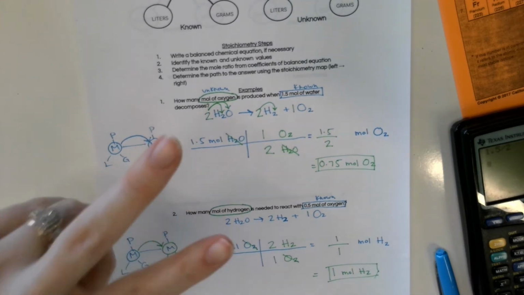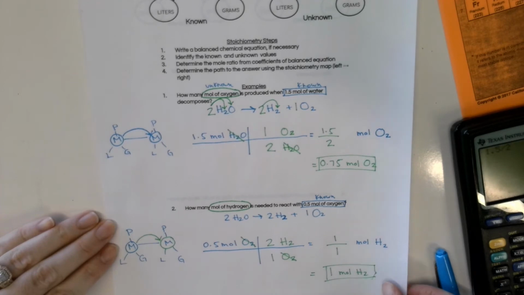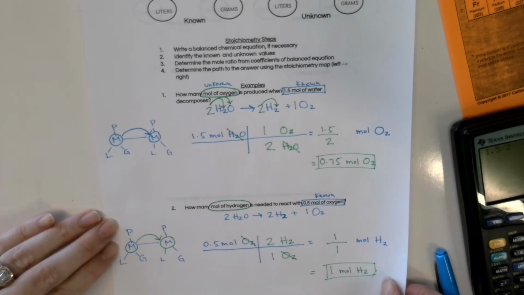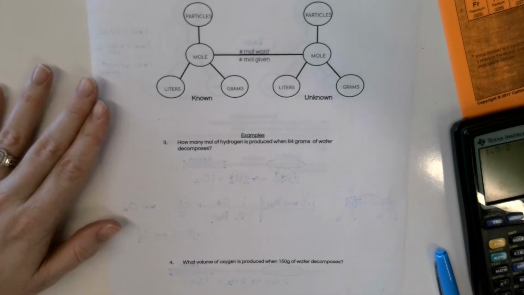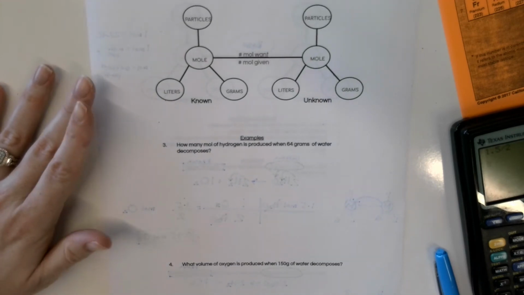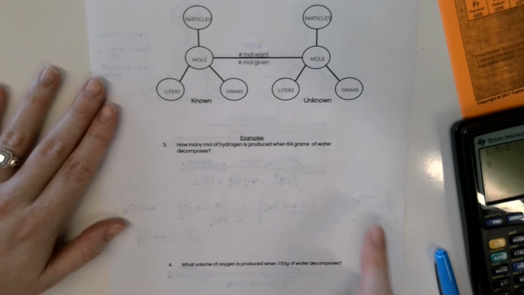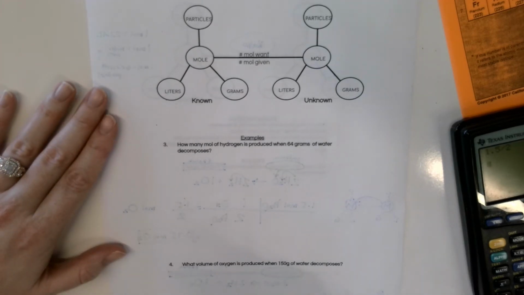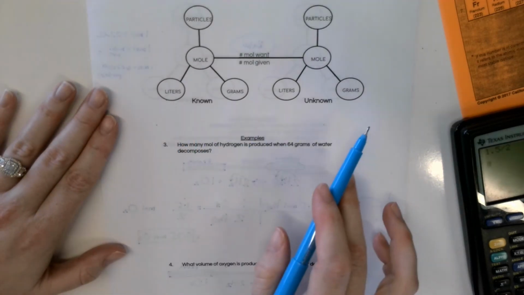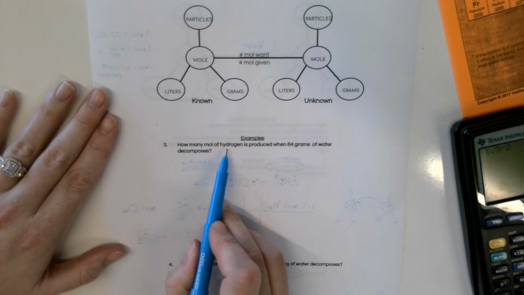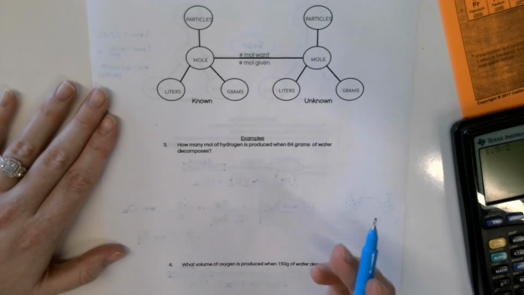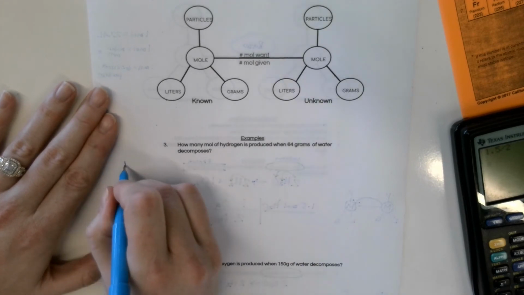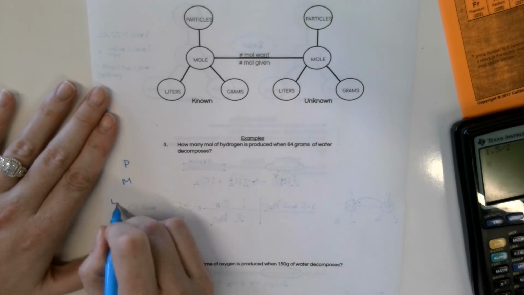2 more problems. All right, so flip over onto the back side. I don't have the steps listed here, but they are the same. We're still going to draw our maps out to the side, and I still have the big map up top. How many mole of hydrogen is produced when 64 grams of water decomposes? So I'm going to draw my map.